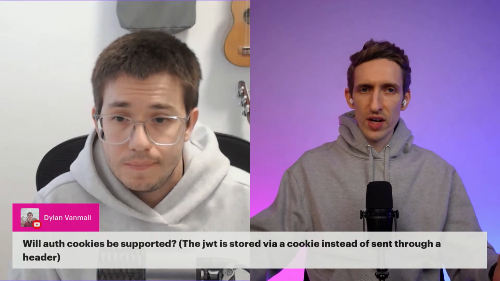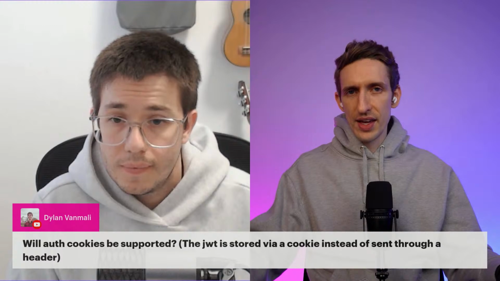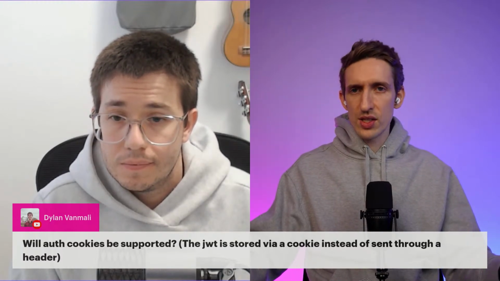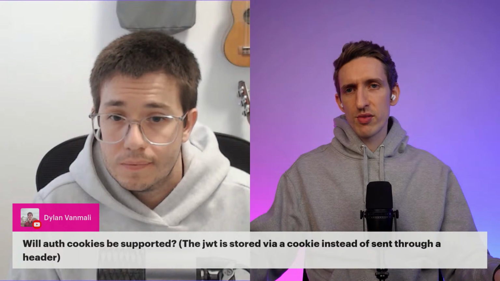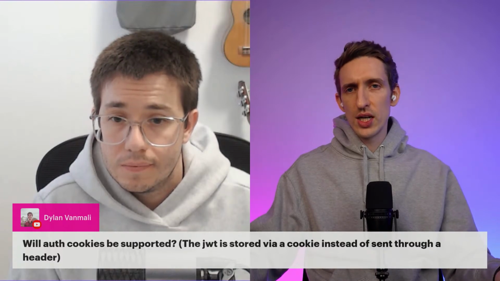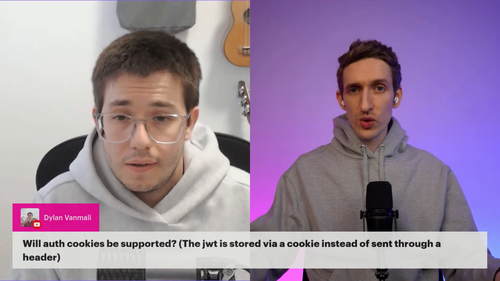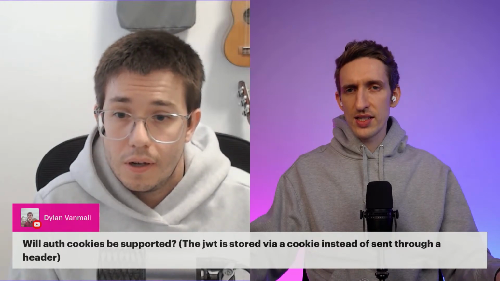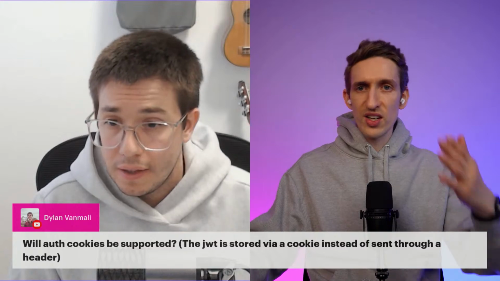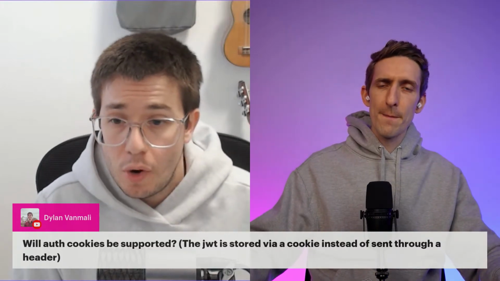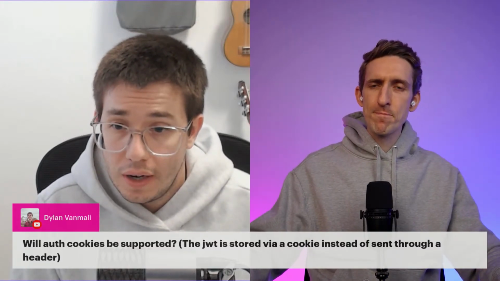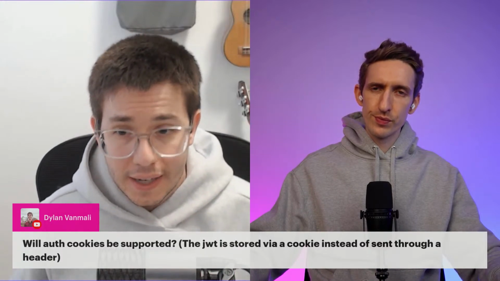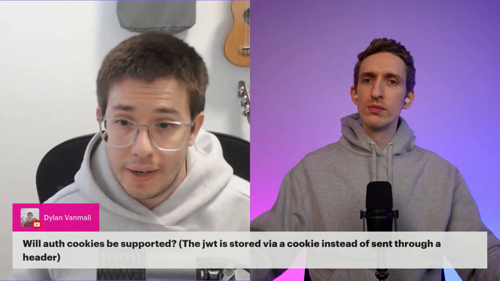The JWT is stored via a cookie instead of sent through a header, and therefore I presume you're asking that for the purposes of HTTP only and inability to access that from JavaScript, from the local storage. So that's a good question. I don't think Gerard and I could answer that today. It's definitely something which, I mean, I can talk a bit about it, because there is a GitHub issue open that I have discussed a bit on, and I agree on the value. I would like to hear about the use cases. I can see some, but I would like to understand them better in order to implement that.